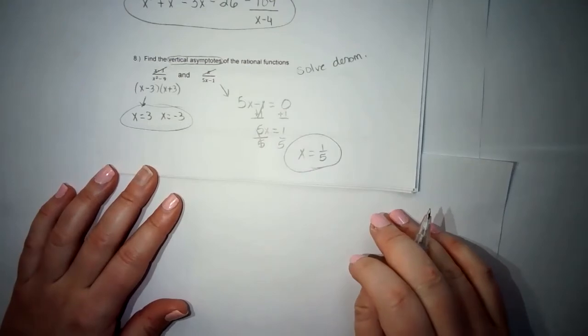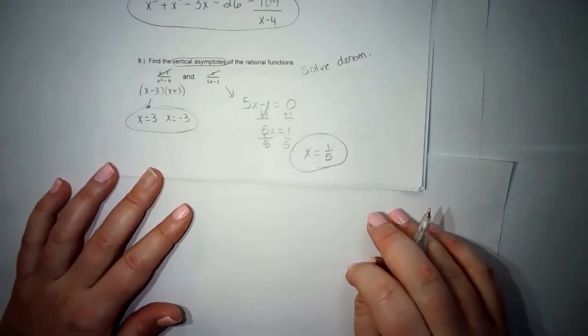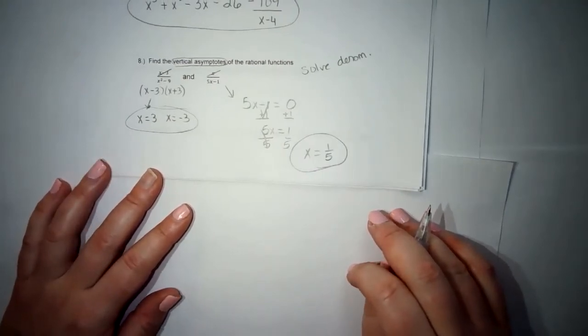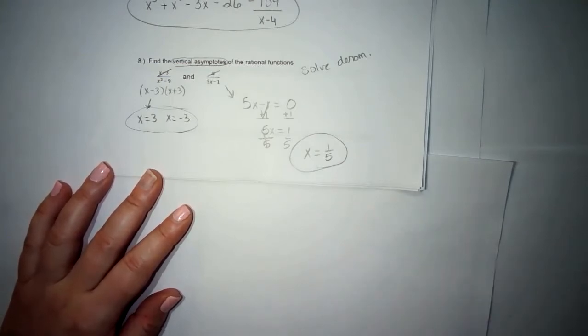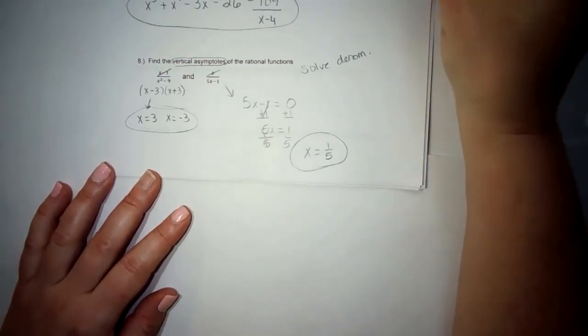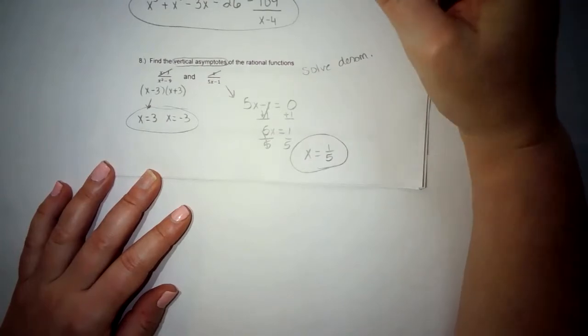And x equals 1/5. So the top means nothing. Just cross it out and solve your denominator. Set it equal to 0 and solve. All right, so that's the vertical asymptote. Okay, now let's look at the horizontal asymptote.